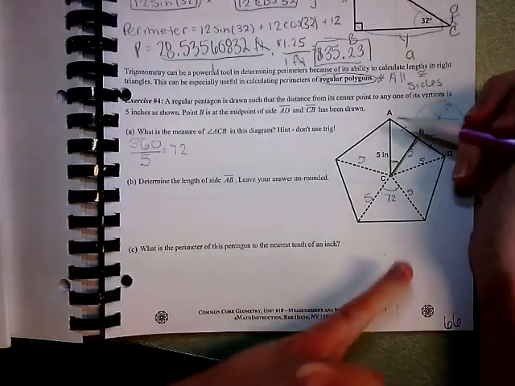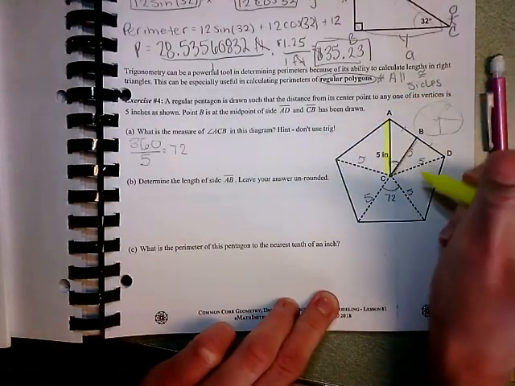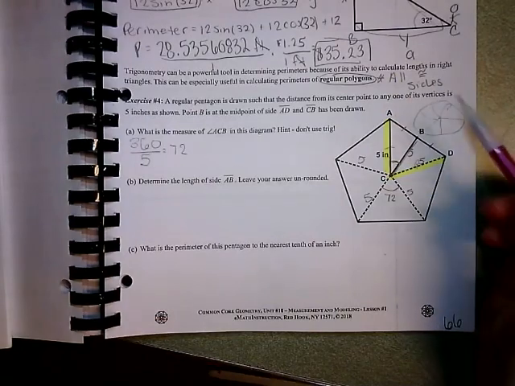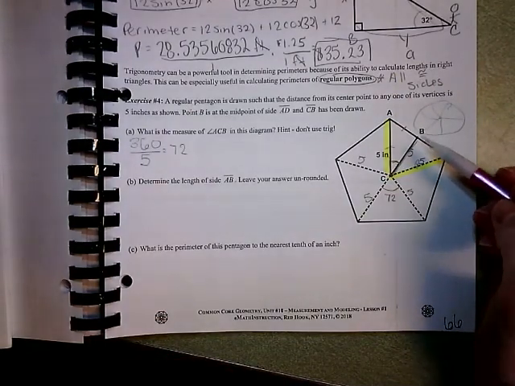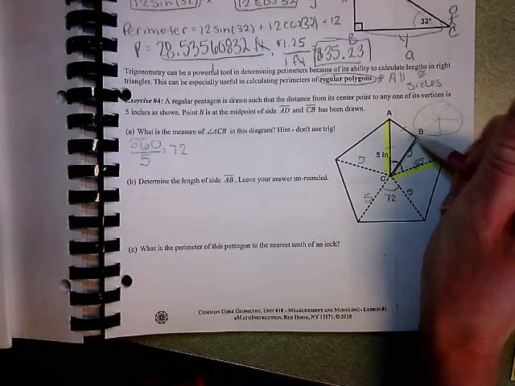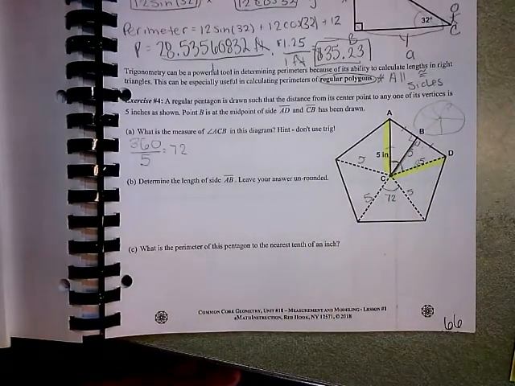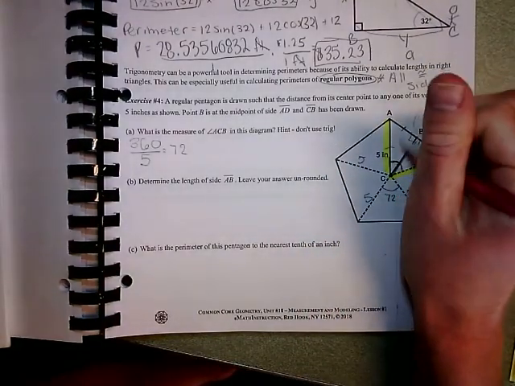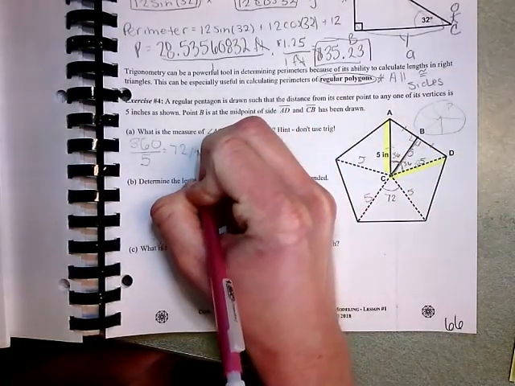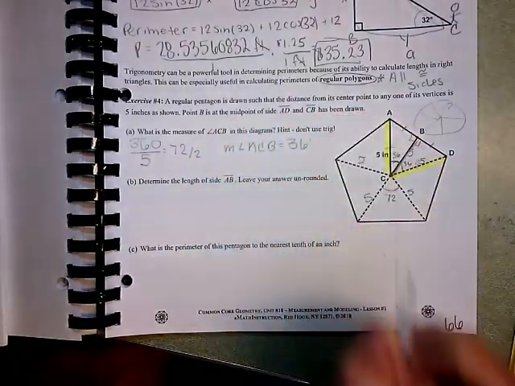if you want to think about it like this whole triangle, ACD is an isosceles triangle because this is equal to this. And we know that the height of an isosceles triangle bisects the vertex angle, cuts the base in half, and is the altitude, so that it's perpendicular to the other side. So if this whole thing is 72, then each of these little pieces is 36. Okay? So the measure of angle ACB is equal to 36.